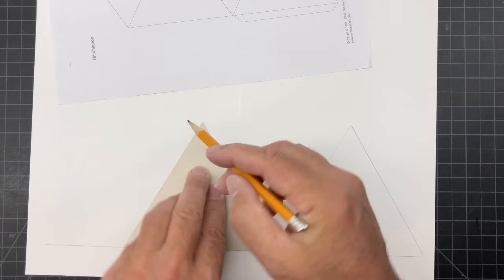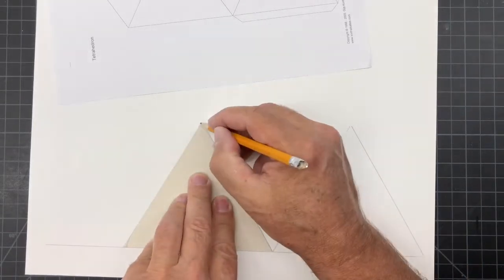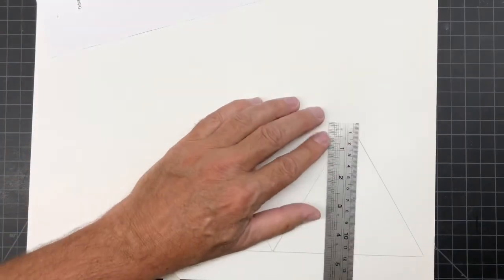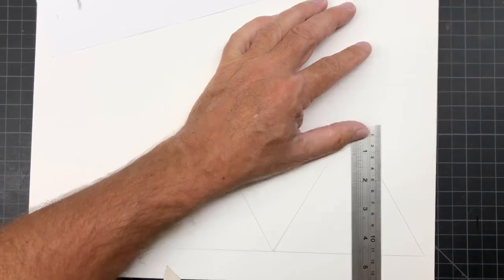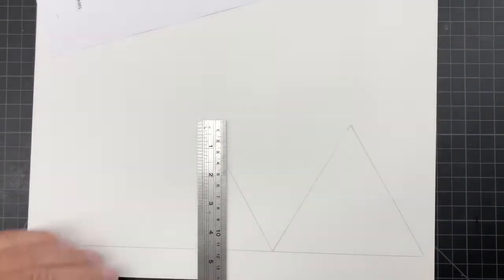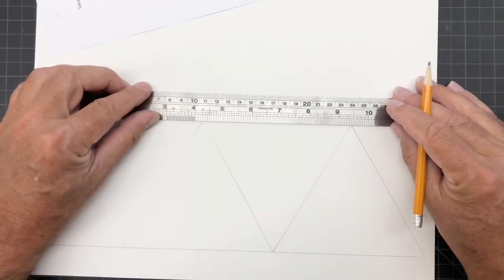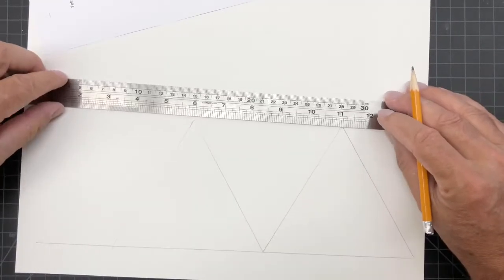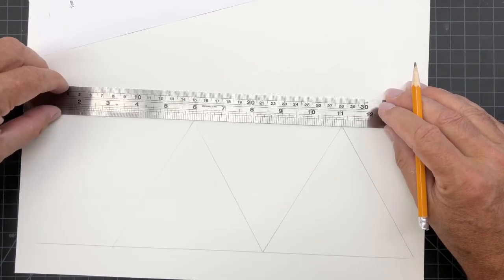So I'm going to draw this one. Now, if I'm accurate, I should be able to draw a line right across here. And I'm going to make sure, just for the sake of accuracy, oh look, that's about 4.5 right there, isn't it? And 4.5 right there. I think I'm going to be good. Putting my line all the way across this.